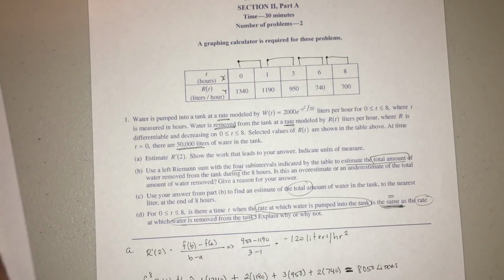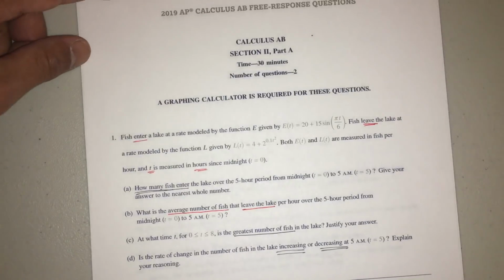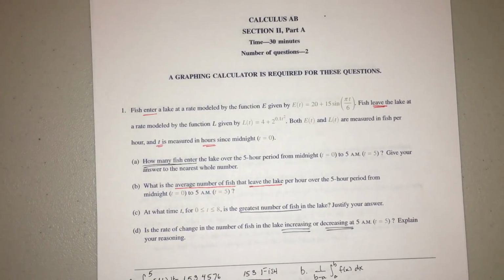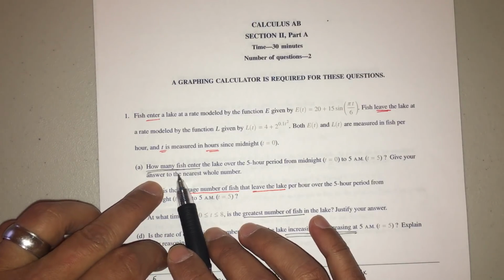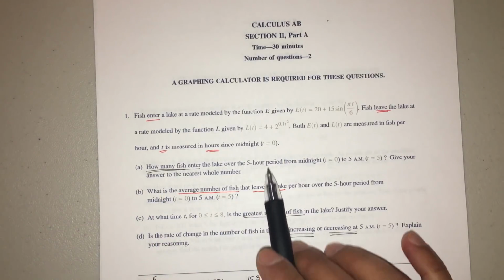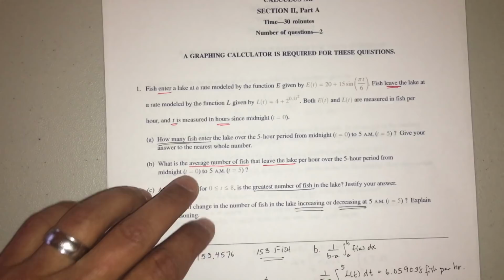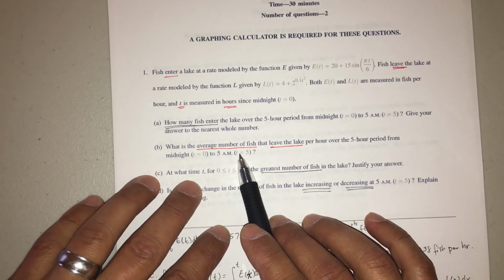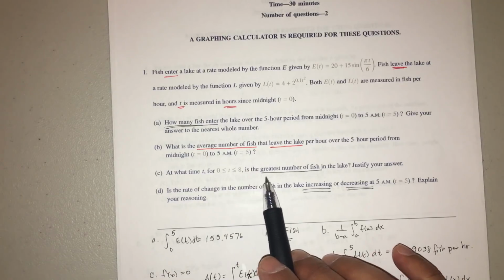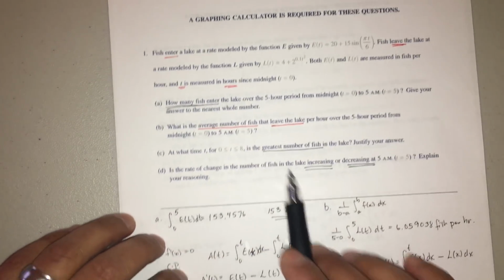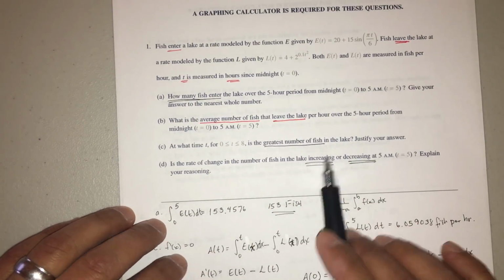Now, how would I study for this? Well, guys, just go ask. The more you explain, the more you retain. So how many? What do you integrate? A rate from whatever's going in. What is the average number of fish? What does that mean? Keyword: average. Boom, the integral times 1 over b minus a. That leave the lake.